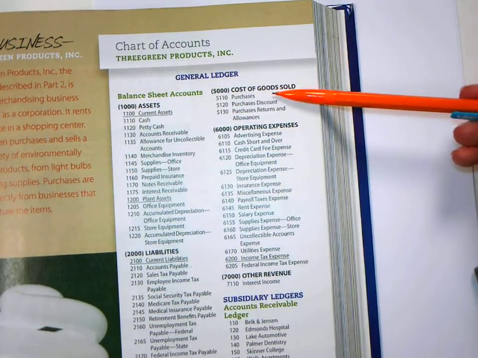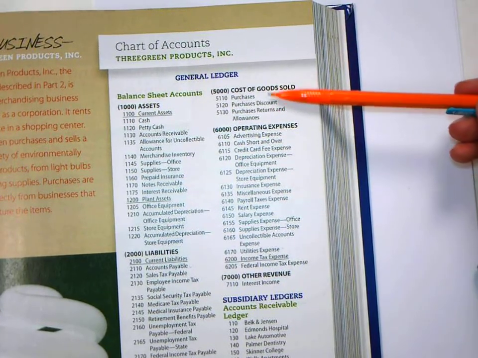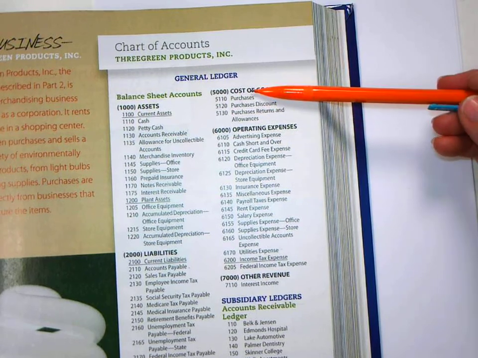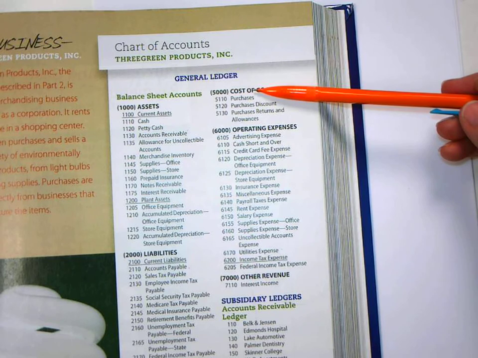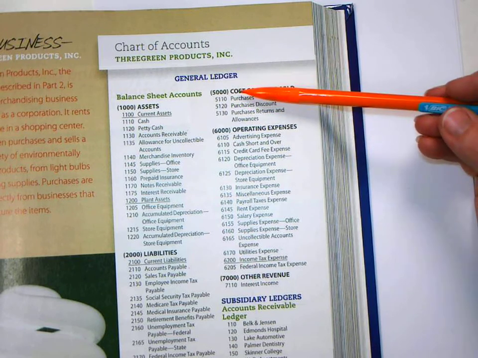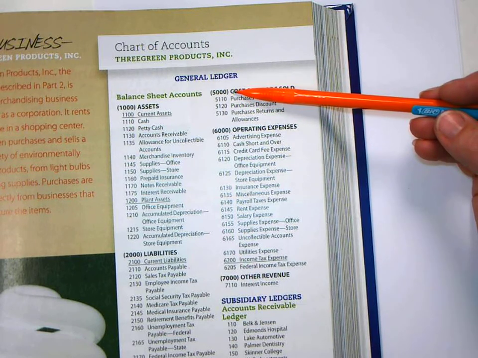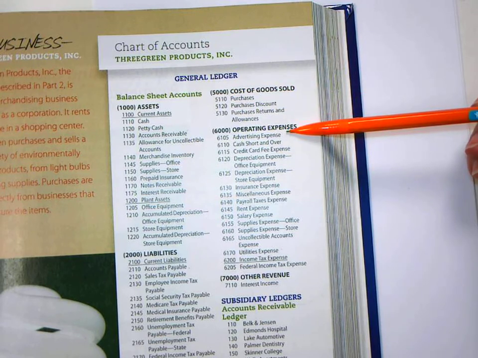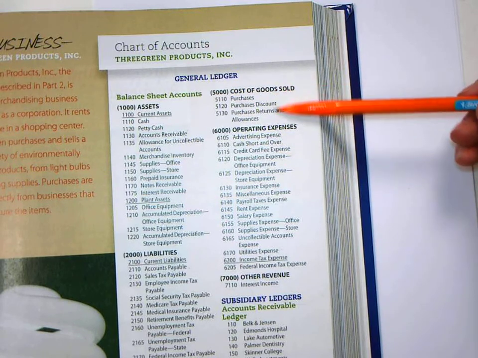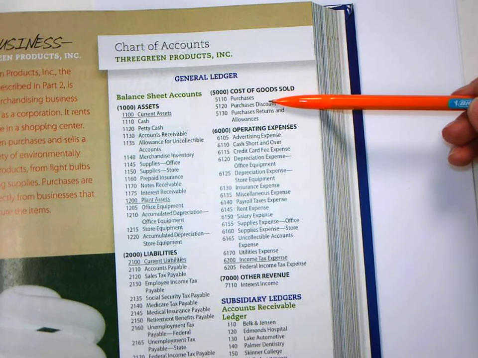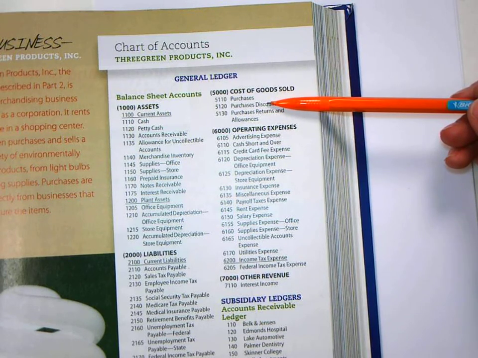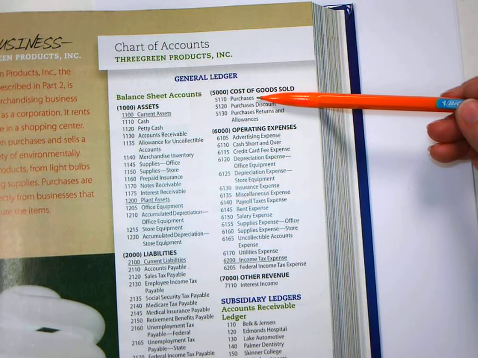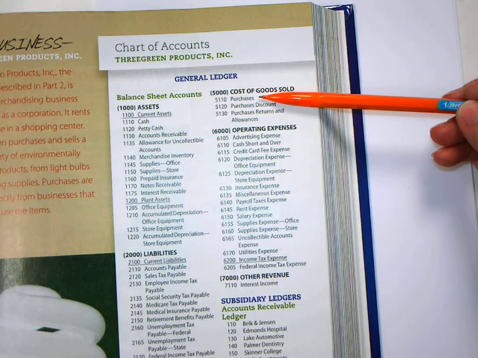And then we go to cost of goods sold. This is a group of cost accounts. They are labeled in the 5,000s. That used to be our expenses. The 500s were our expenses, but now we've got, again, some accounts added in for merchandise. And so we've got these cost accounts. And this is when we're purchasing merchandise that we want to be able to turn around and sell.